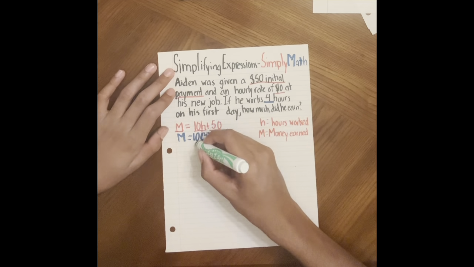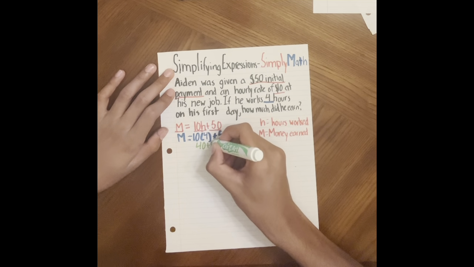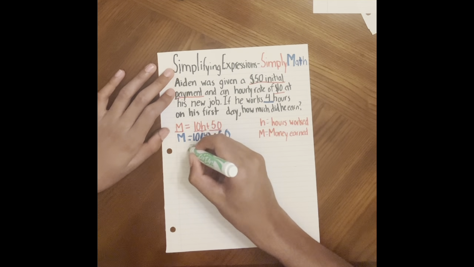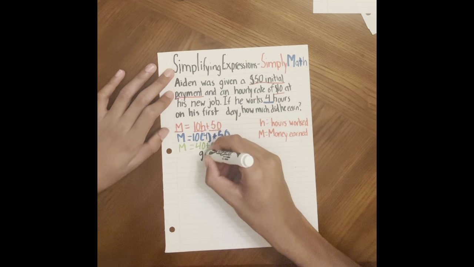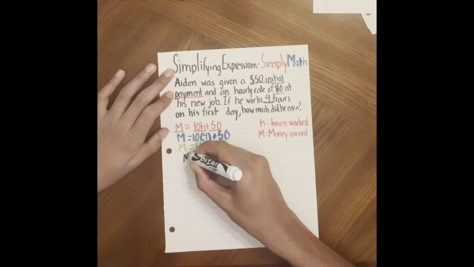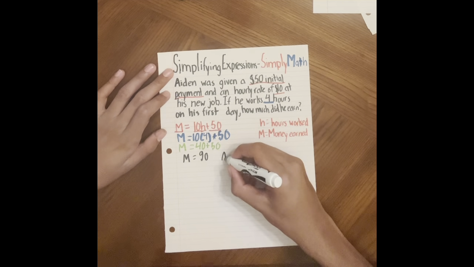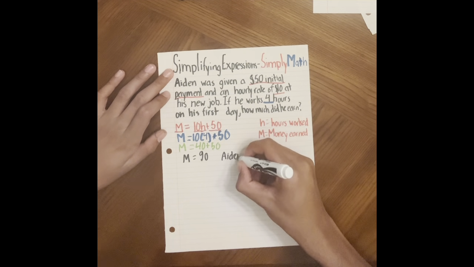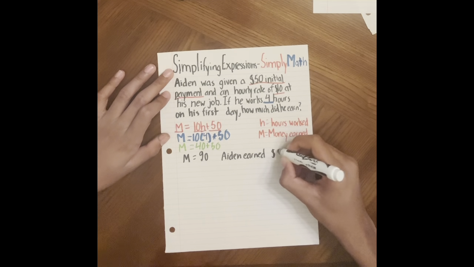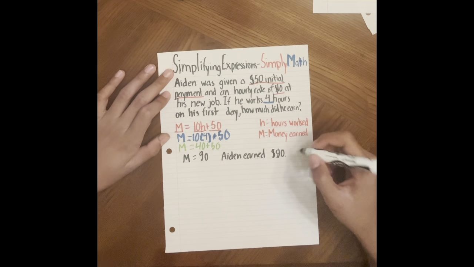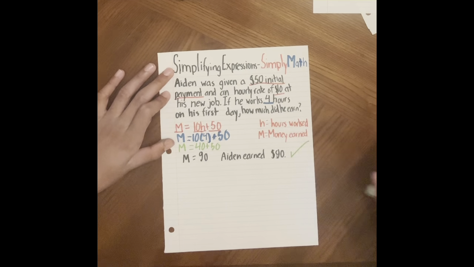Now we just simplify it down. 10 times 4 is 40, and then plus the 50 on the right, and then it's equal to m on the left. So if we add this together, we get that m is equal to 90. And so this means that Aiden earned $90 on his first day at his job. That gets a check of approval.